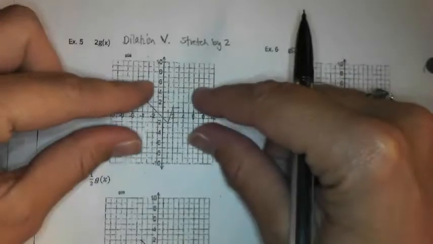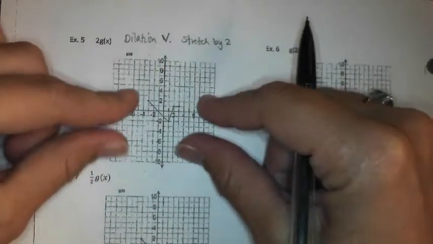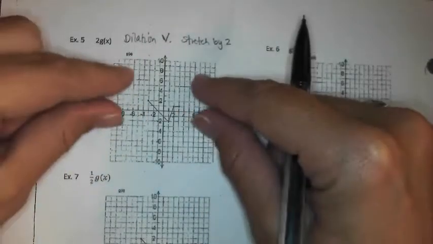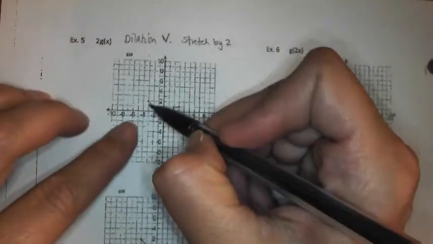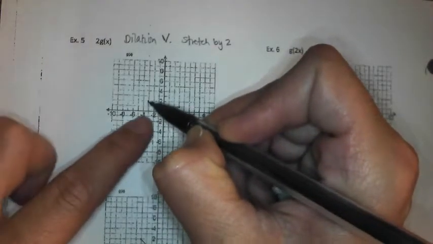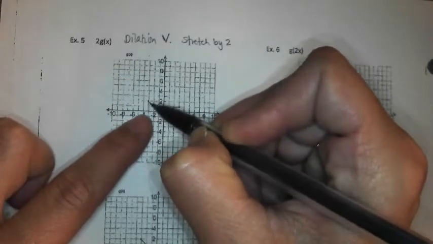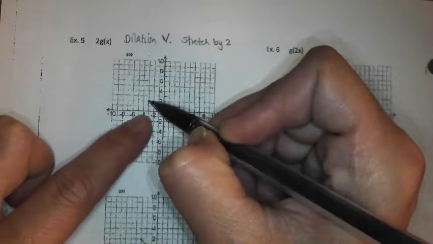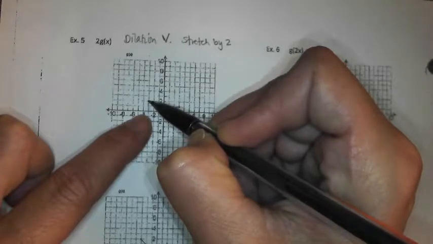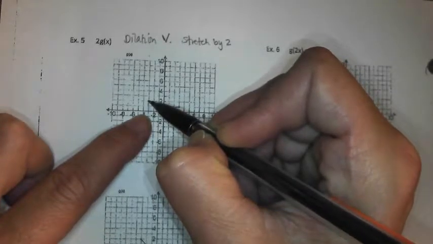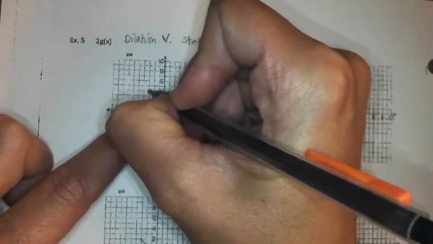So how to visually do this, okay? Everything stretches or compresses away from the axis. So in this case, that would be the x-axis. So this point is currently 2 units away. What happens when you double that? Because we're multiplying by 2. What's 2 times 2? 4. So that becomes 4 units above the x-axis.